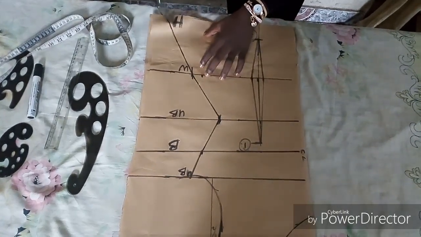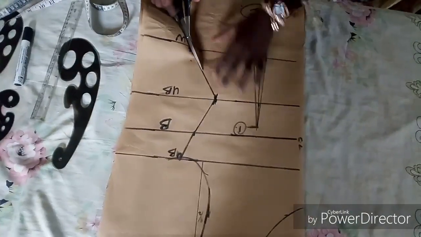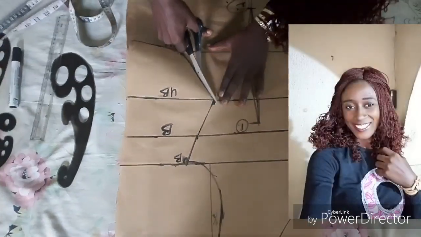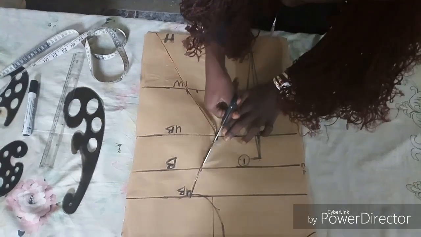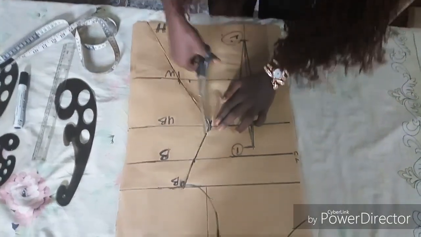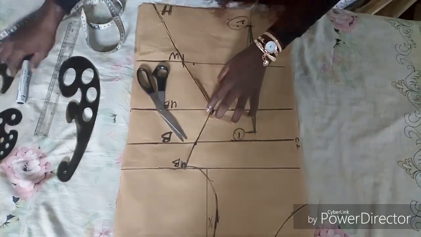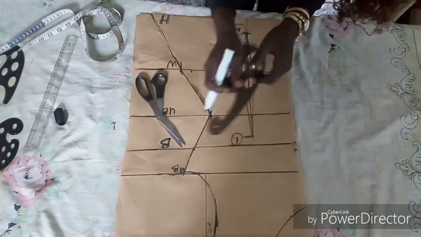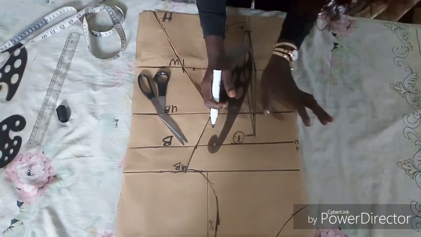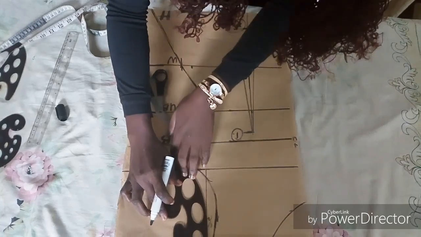So let me cut it out so you could see it better. Now what I have to do now, because I'm cutting both the front and the back panel together, let me draw the armhole for the back panel.